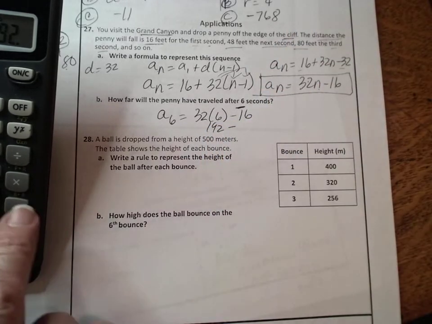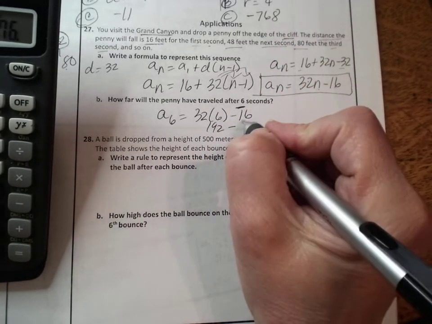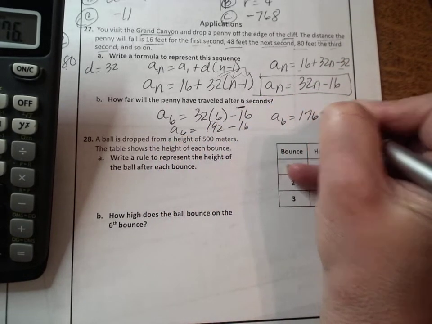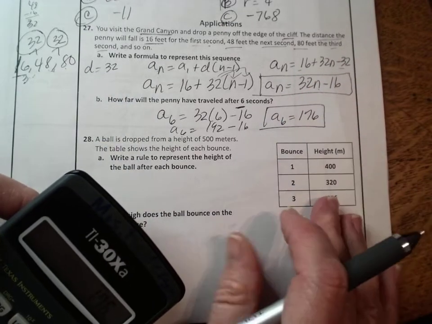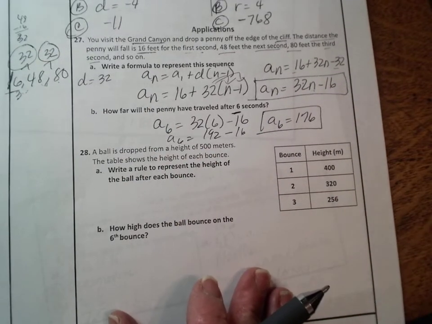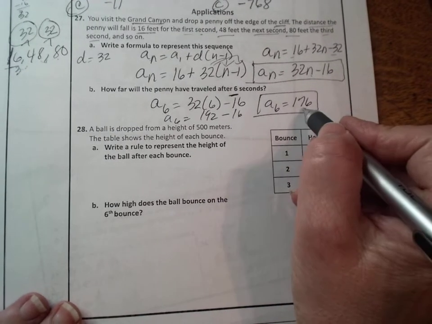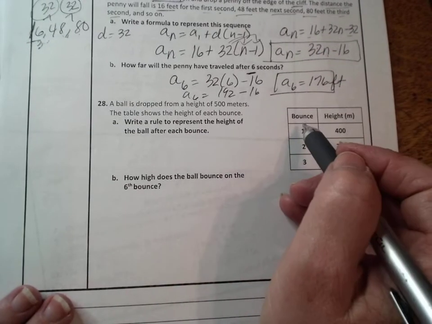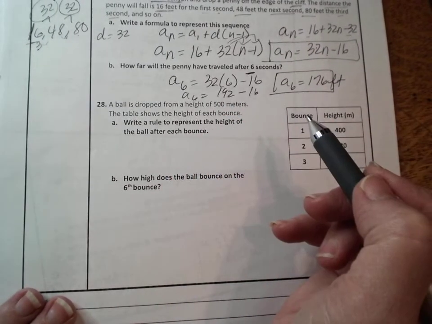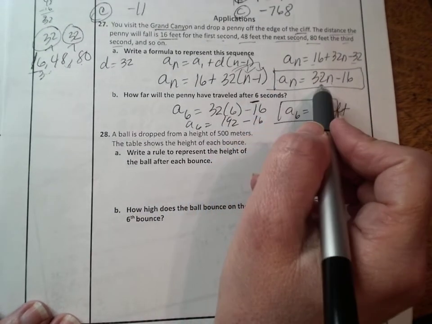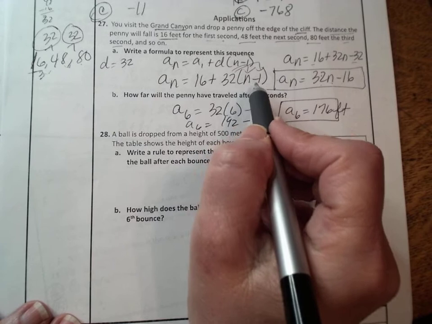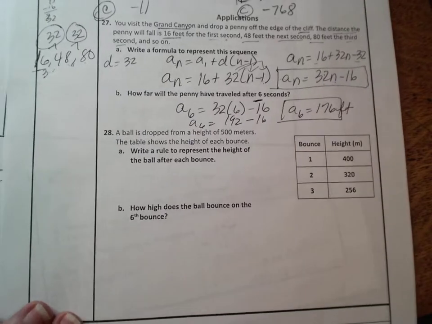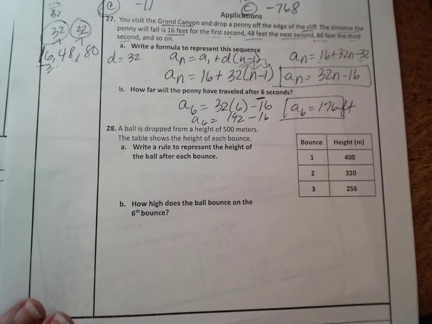192 again. That number's haunting me. Minus 16 equals 176. So after 6 seconds, it has gone down 176 feet. Now, I don't know how tall the Grand Canyon is in different places, but after 6 seconds, the penny has traveled 176 feet. If you don't want to simplify it, you could also put it into the formula with n minus 1. So that'd be 5, and then 32 times 5 plus 16. That should work.